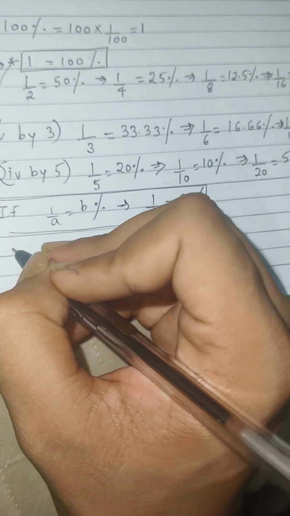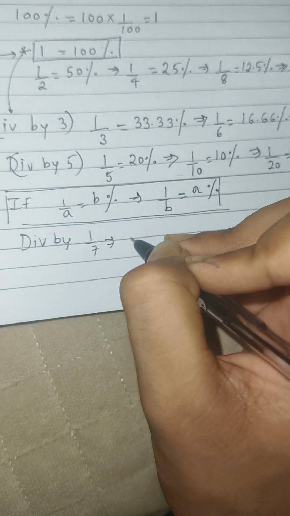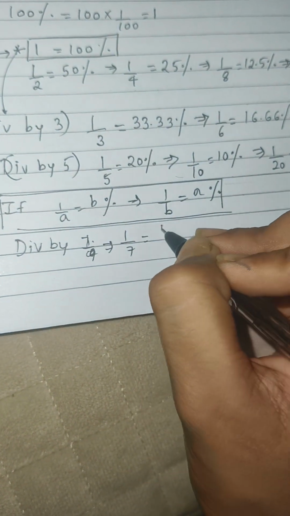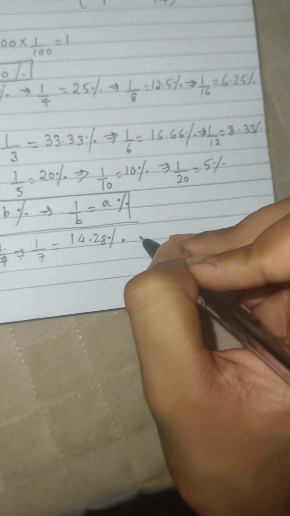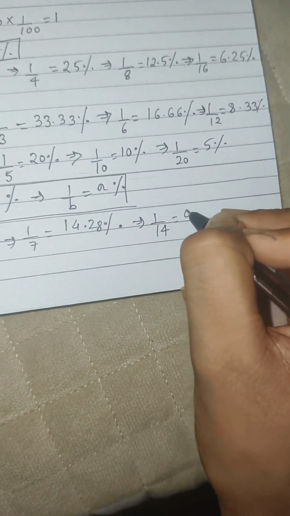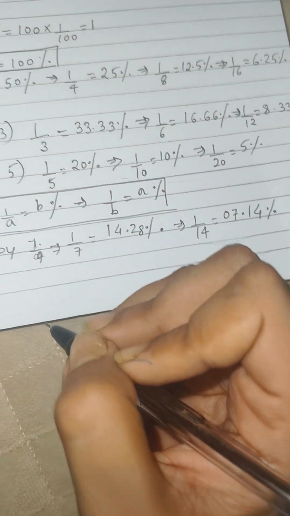So we got 1/3, 1/5. Now let's try to find 1/7. So we will divide the main equation by 7. So we get 1 by 7 is 14.28 percentage. As we are moving from left to right, we are dividing by 2. So 1 by 14: half of 14 is 7, half of 28 is 14. So 1 by 14 is 7.14 percentage.